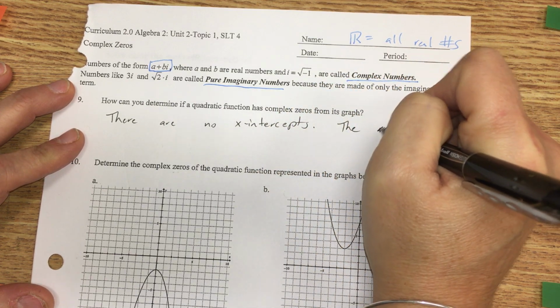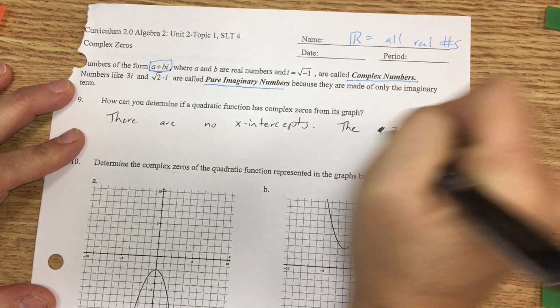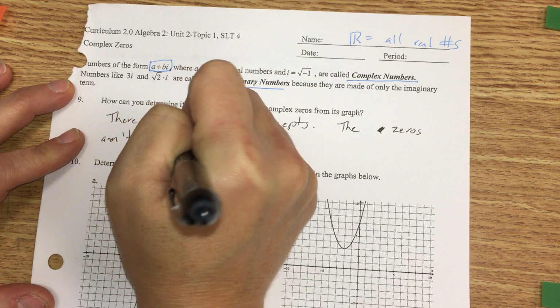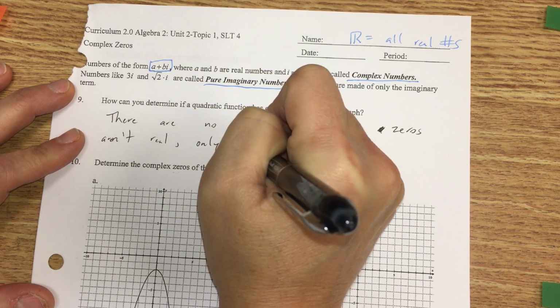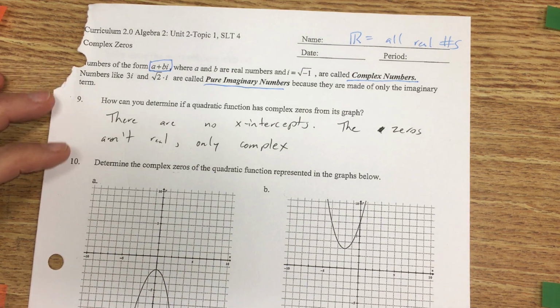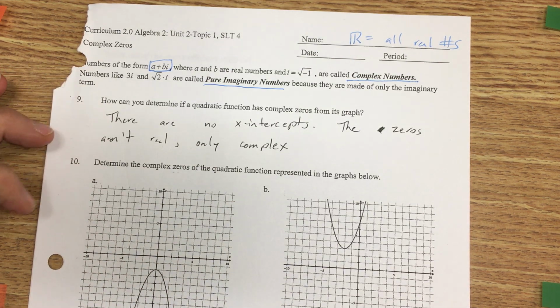The zeros aren't real, only complex. Maybe it's a pure imaginary number, or maybe it's a complex number.